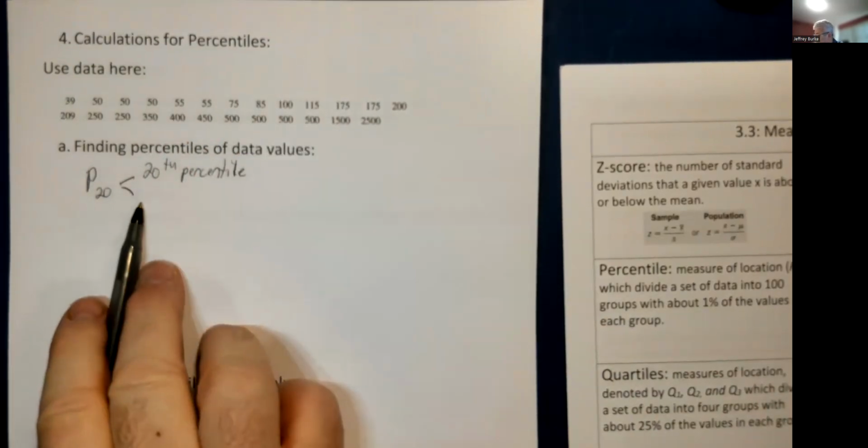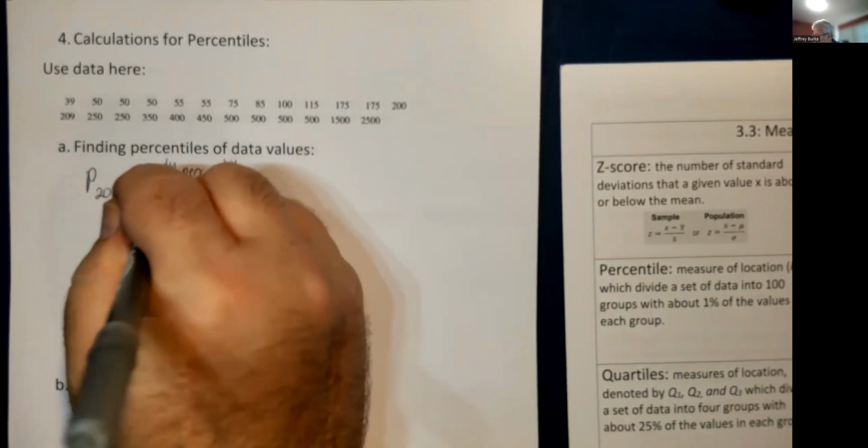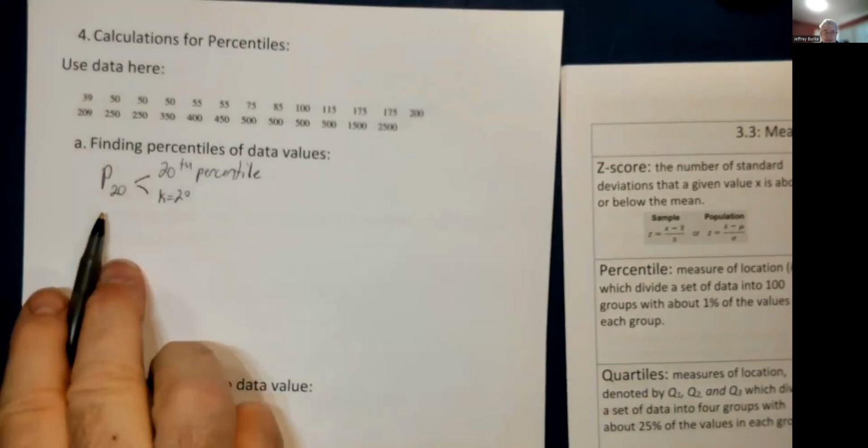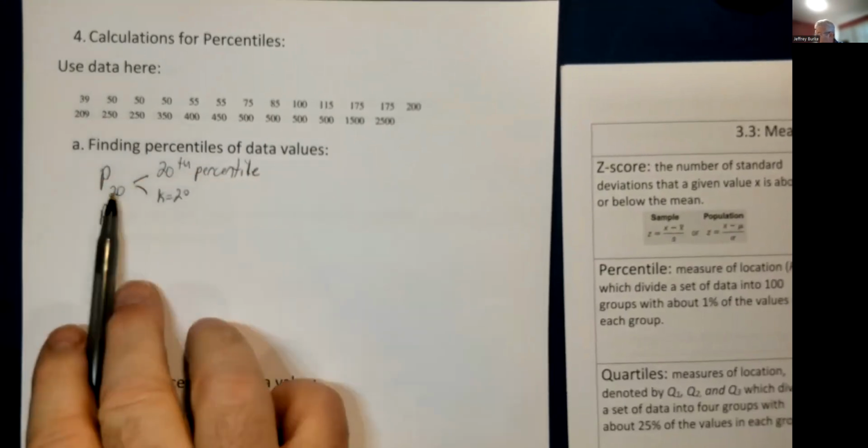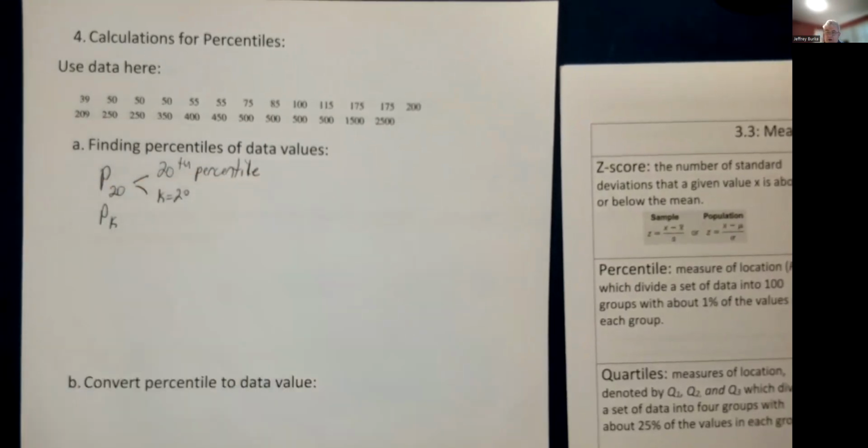All right. And k is what's equal to 20. That's what k is down here. So we write this as p sub k. So we write p sub 20. I'm looking for what data value represents the 20th percentile.